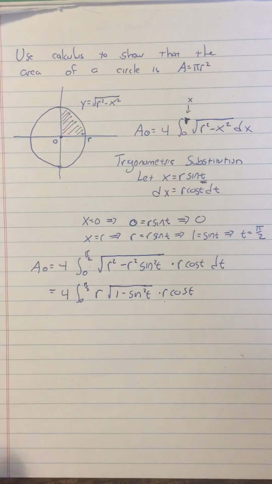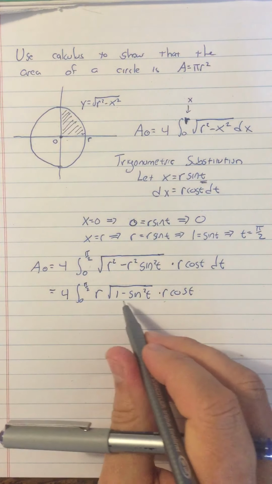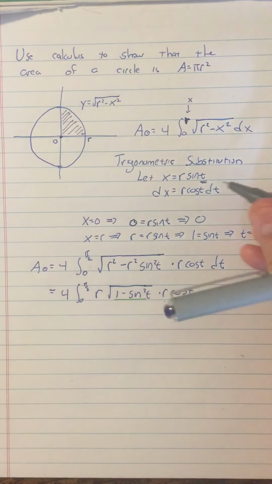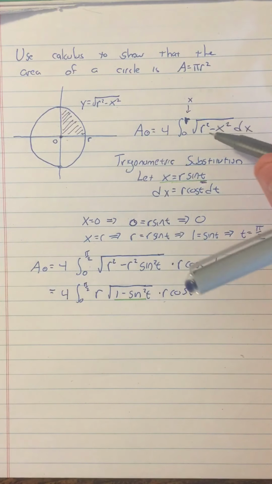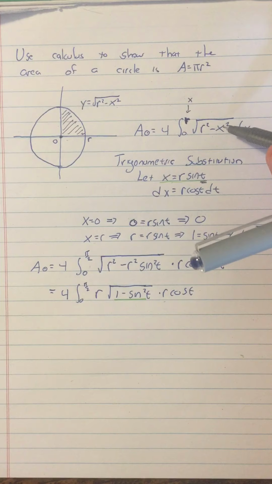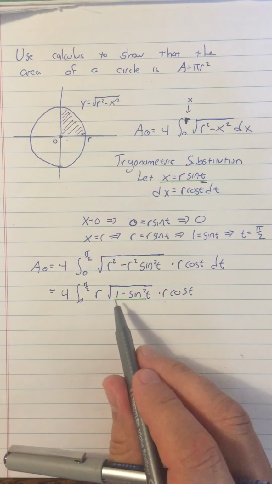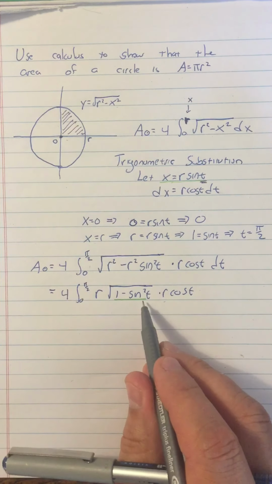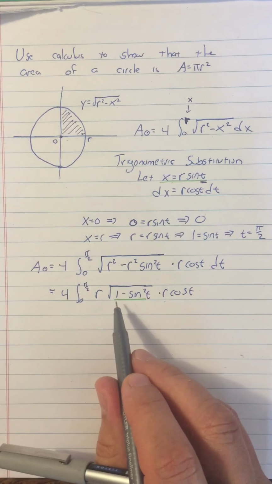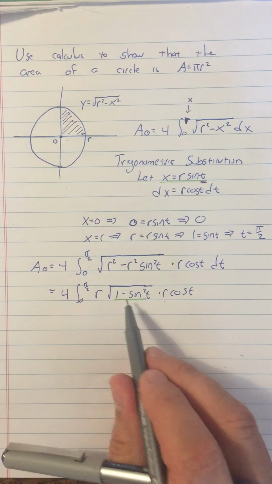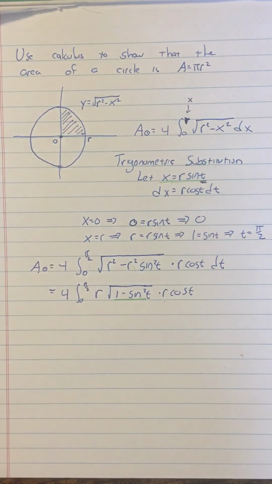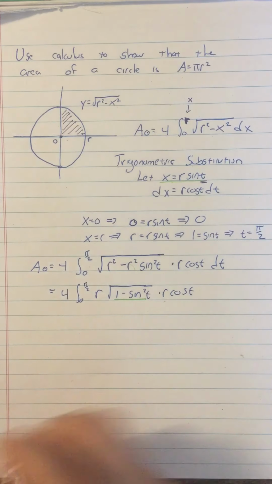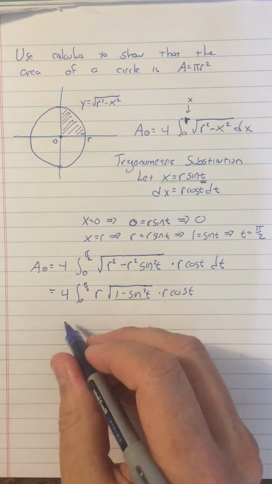Now, what you see here, the 1 minus sine squared t, this is how the trigonometric substitution works. Why are we going to make this substitution x equals r sine t? Because I can't do anything with square root of r squared minus x squared. But if I could somehow change that into a trig function, there's an identity in terms of a constant minus sine squared, because we could manipulate that into being 1 minus sine squared, and we know that 1 minus sine squared is cosine squared. So we can make that substitution next.